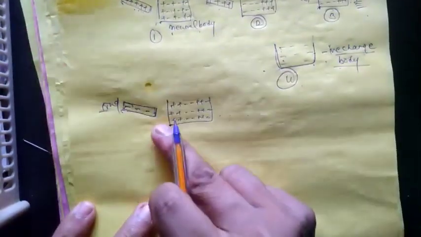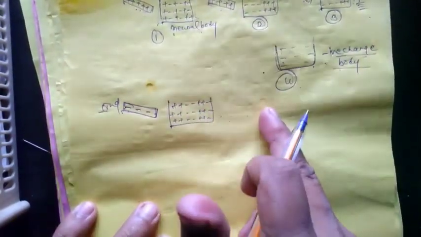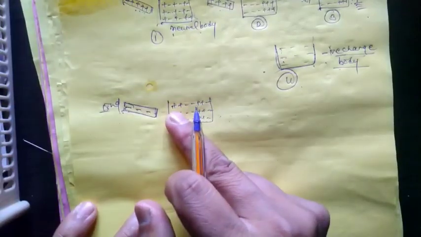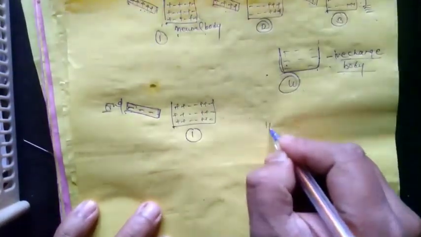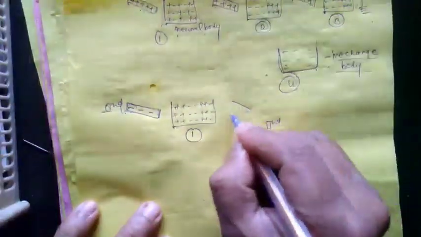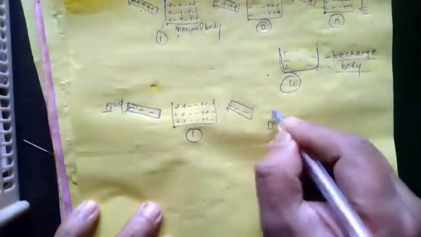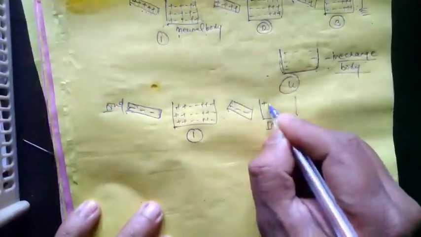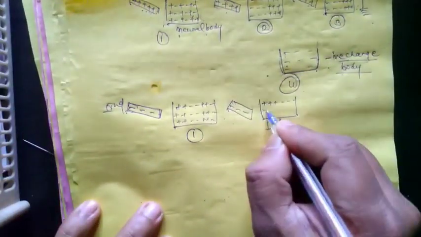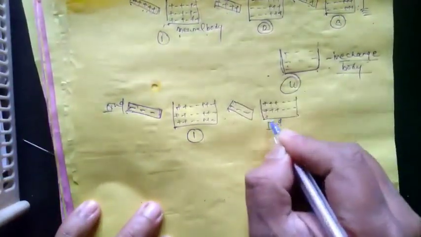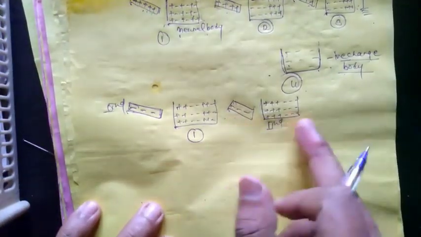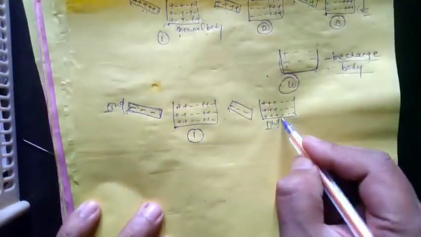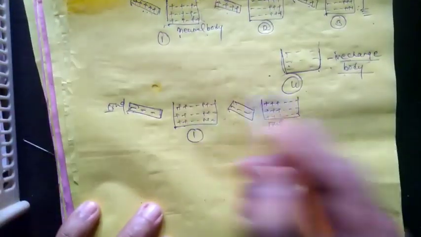Then the negative charge is shifted to the other side and the positive charge is shifted to this side. That is the first condition. In the second condition, if we remove this negative charge, the body returns to its previous condition.